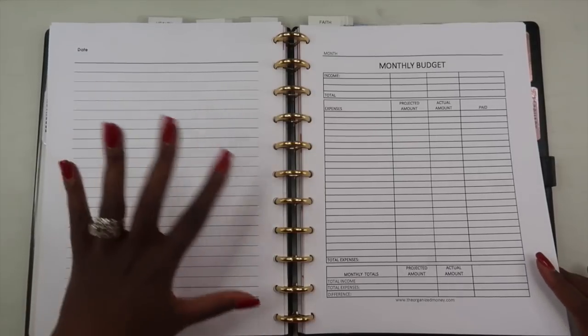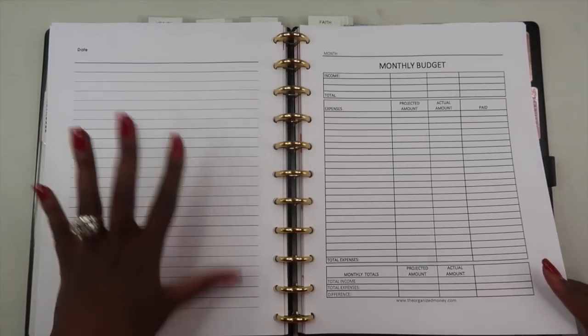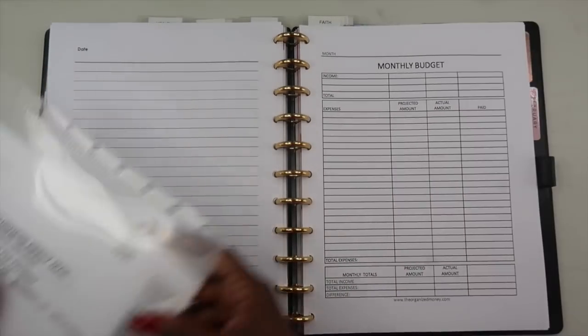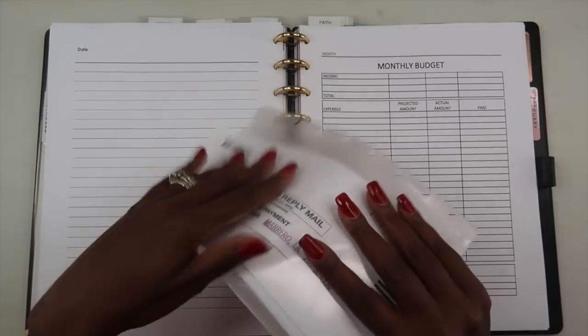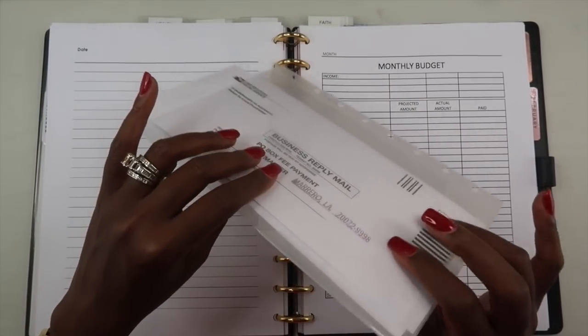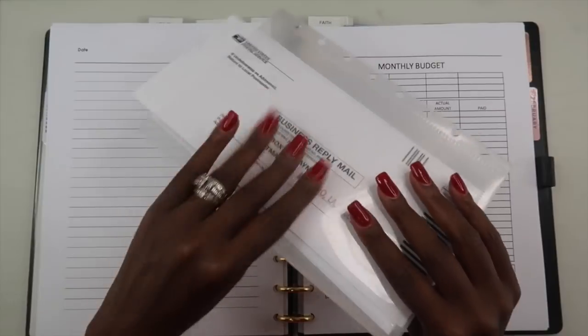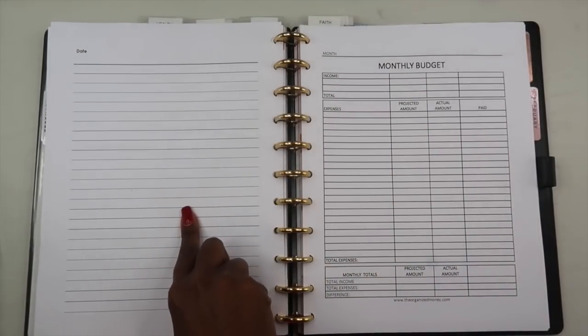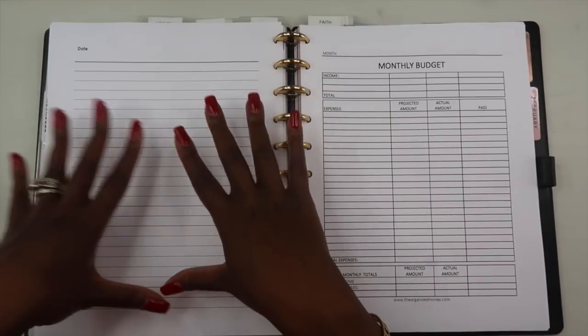I use this all the time just to jot down different notes of different things that I need to do or bills that may have come in. I keep a little pocket folder in here, and this is just different things that I get in the mail that I want to make sure I cover. So I will pop this in here, and I might write myself a note here as well. So this is just like a scratch sheet of paper.